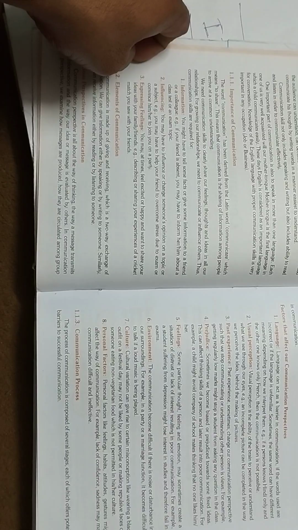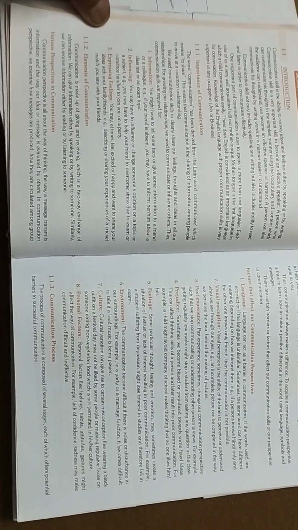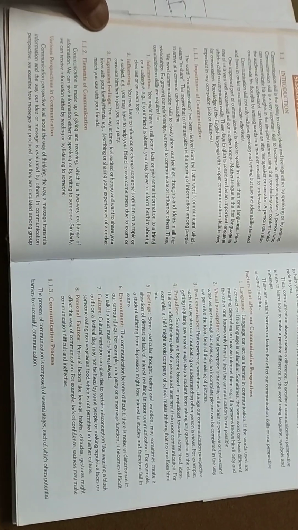Some important points are to gather information, to influence each other, and to express feelings. So what are the elements of communication? There are five elements. First is the sender, who sends the message. Second is the message, which is delivered from the sender to the receiver.